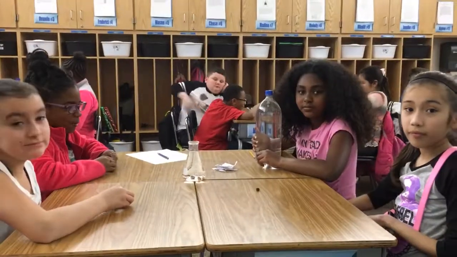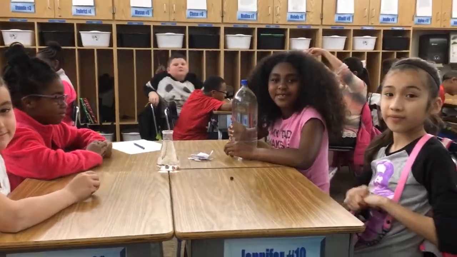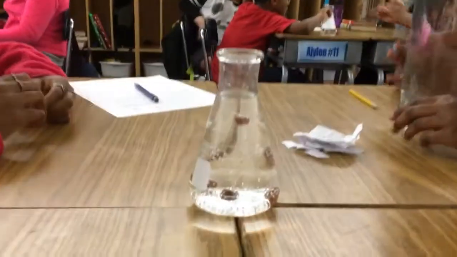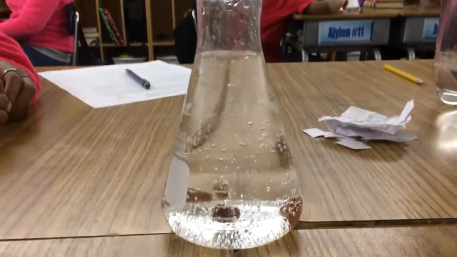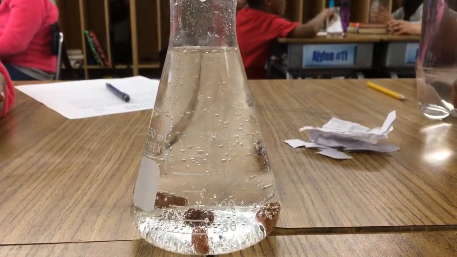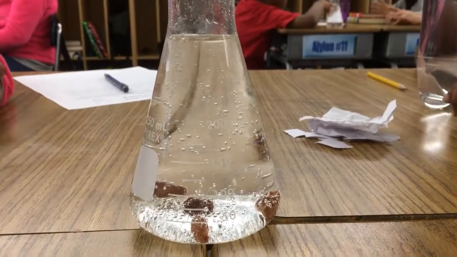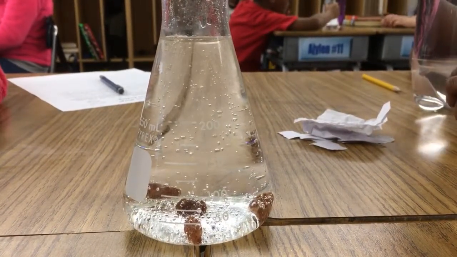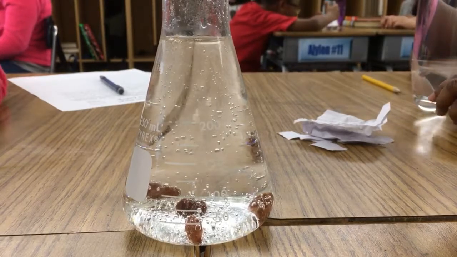Good job. Here we are with table 3, and what do you have in your flask here? What is that? Raisins. That's a raisin? And what's filling the flask? What's in the flask other than Sprite? Okay. Why does the raisin start to float after a while? Why does it do that?